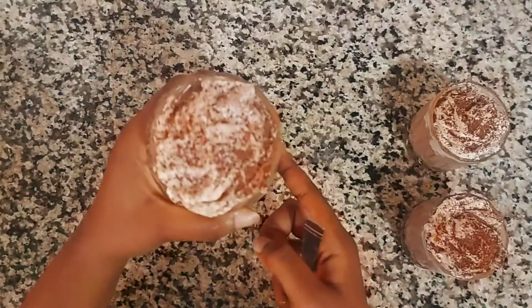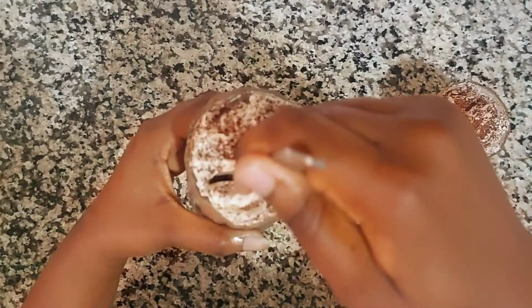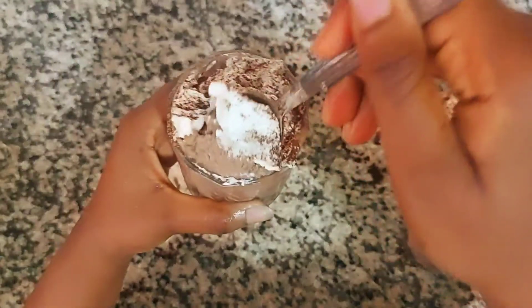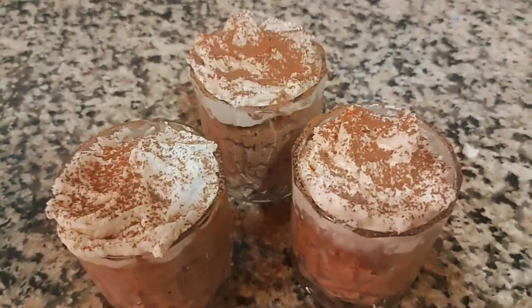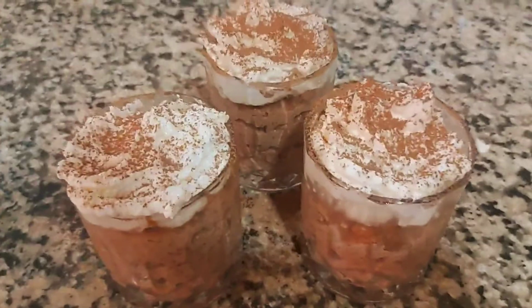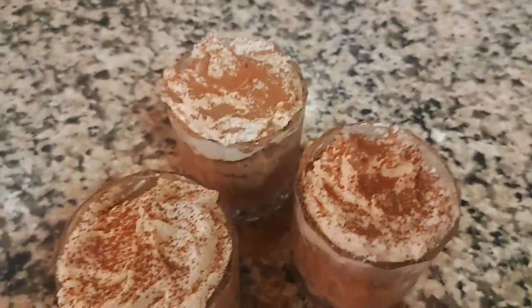Do you have cocoa powder or chocolate, rice, milk, and sugar? Then you can make this recipe. Today we're making a delicious dessert that just requires those ingredients. It's called chocolate rice pudding.